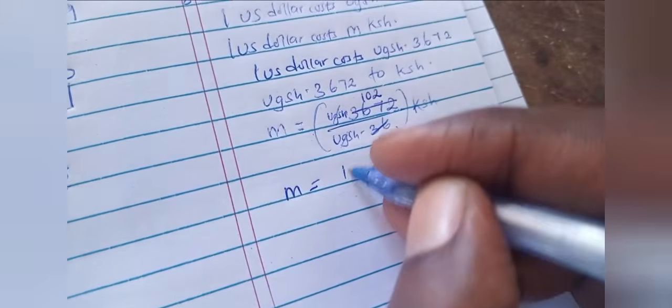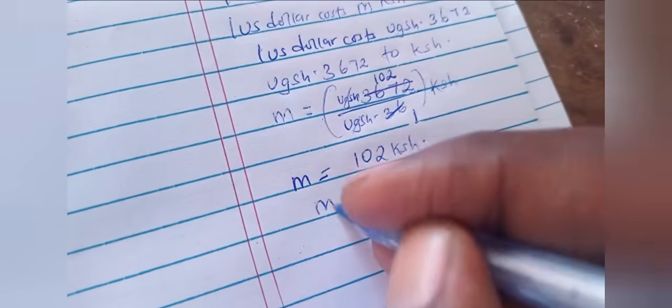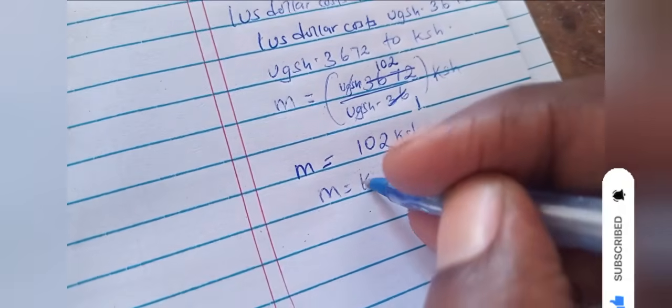So your M equals 102 Kenyan shillings. It was just a trick, but not so much. We are proceeding to number 9.